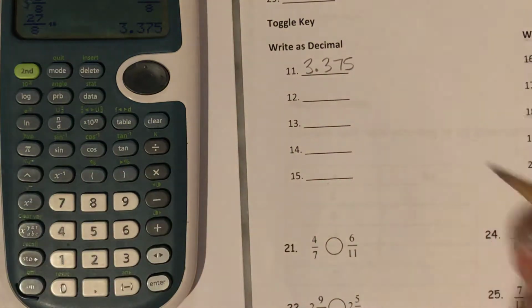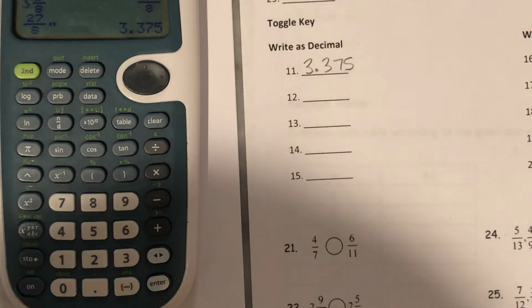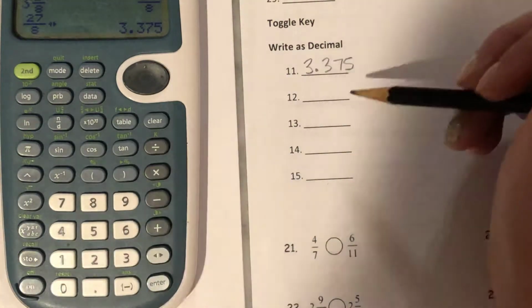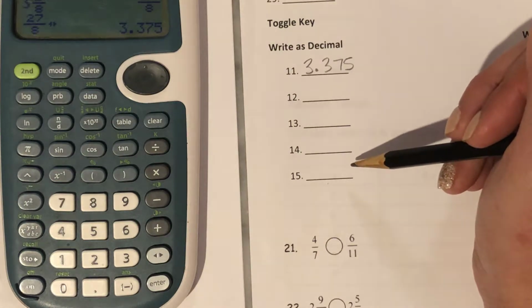3.375. 3 and 375 thousandths. Okay. Go ahead and finish numbers 12-15. You have 2 minutes. Pause the video.